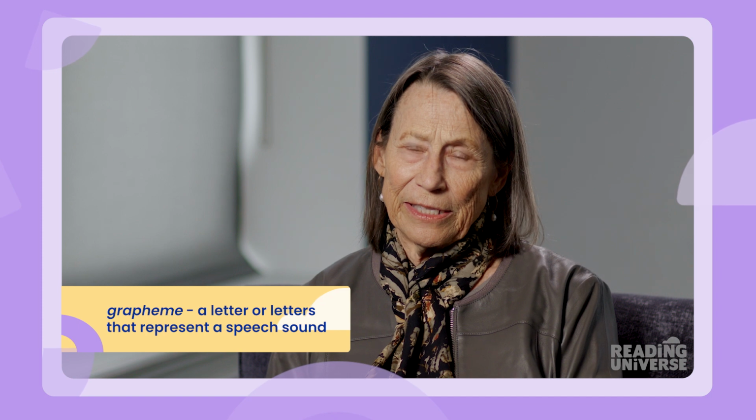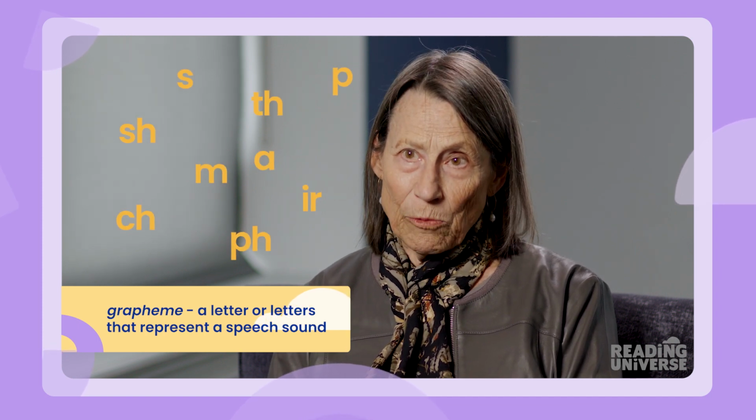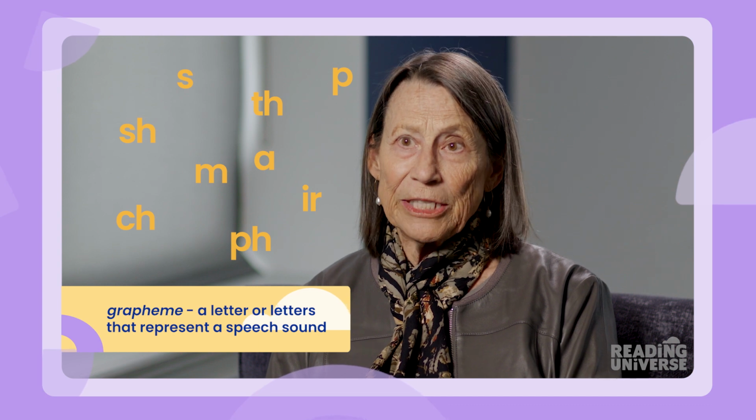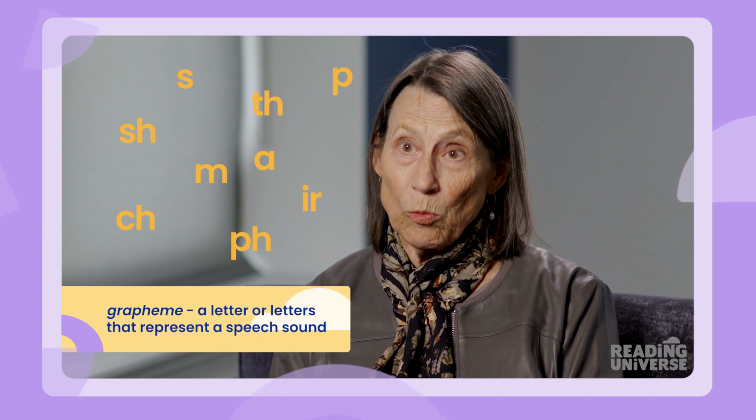And a grapheme is not just a letter, it's a letter or a letter combination that represents a speech sound. English has a lot of those graphemes with more than one letter in them. All of that is very teachable, but it means that we need to teach more than just a sound that goes with a letter. The system is quite predictable.